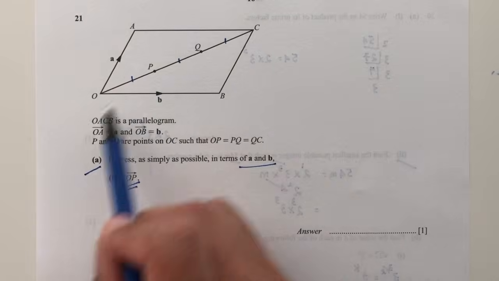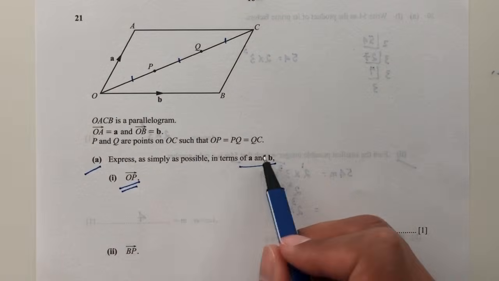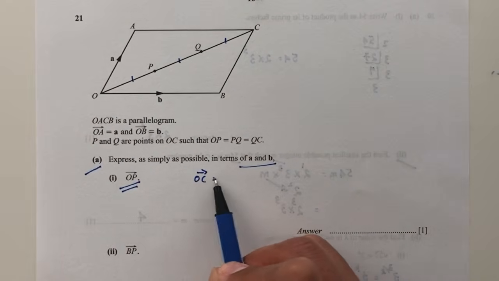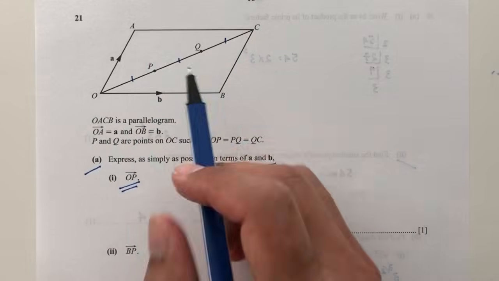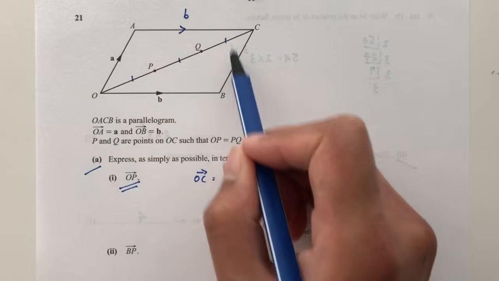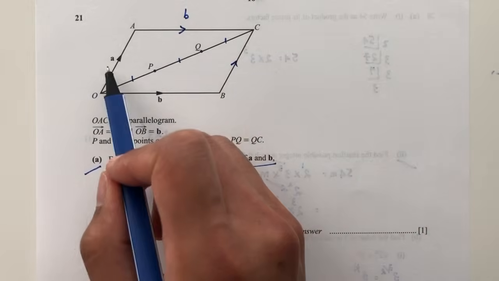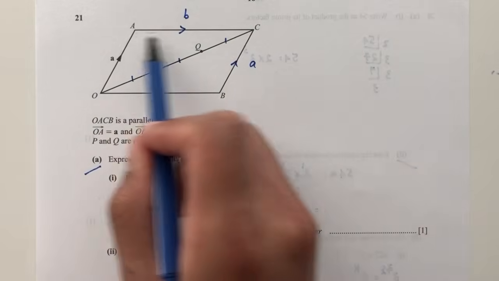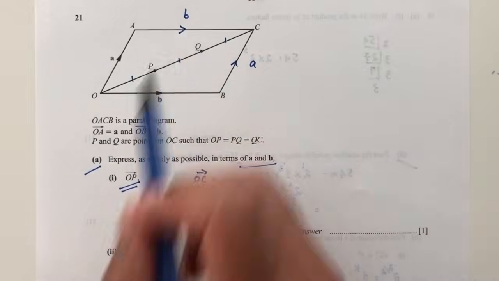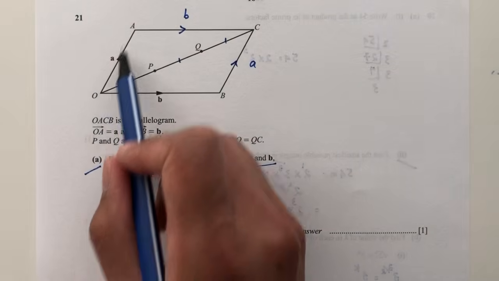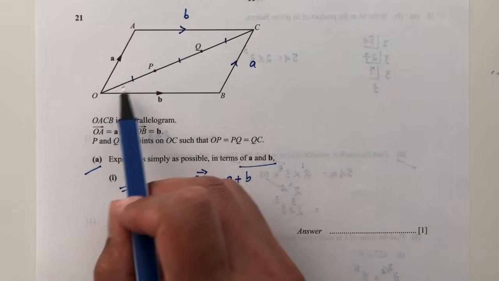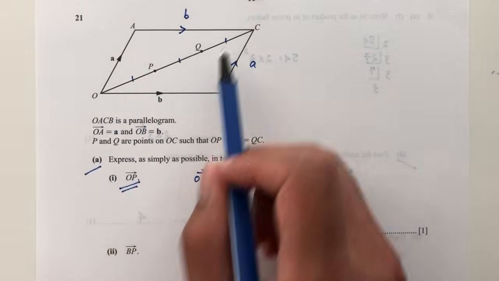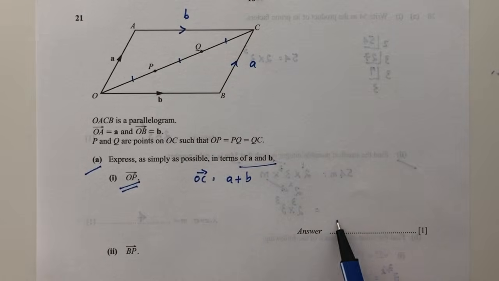So to find OP, you must find OC. OC is equal to OA and then AC. AC is the same as this because it is a parallelogram. These two sides are the same and these two sides are the same. That's how you know this one is also B. So OC is basically OA plus AC, which will be A plus B. Now OP is one part of the three parts, so it will be 1/3 of this. So OP will be 1/3 of A plus B.